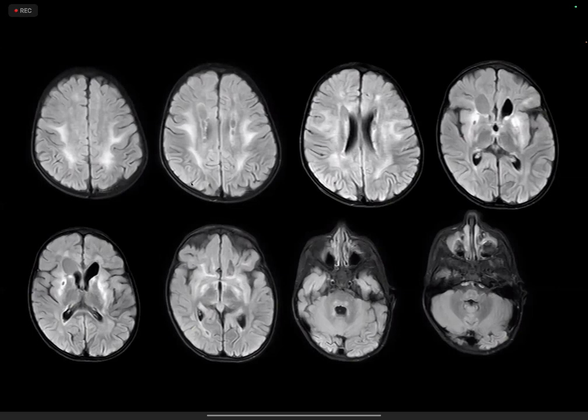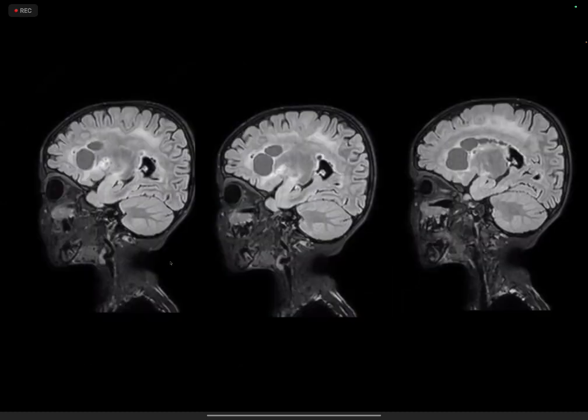I could not appreciate any structural abnormalities in terms of malformations or cortical dysplasias. These are images of the cysts, multiple cysts, predominantly along the periventricular regions. They do not follow the CSF intensity. You can see that the CSF of the ventricle is dark and the cysts are slightly more hyperintense. But multiple cystic foci in the periventricular regions, especially on the right side.